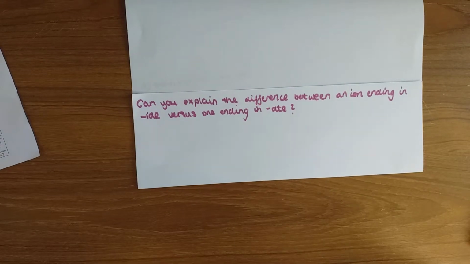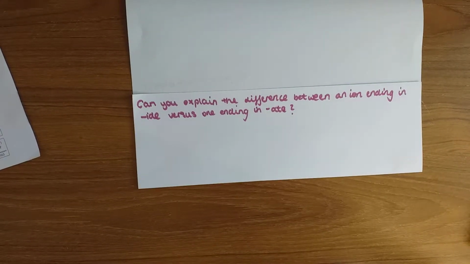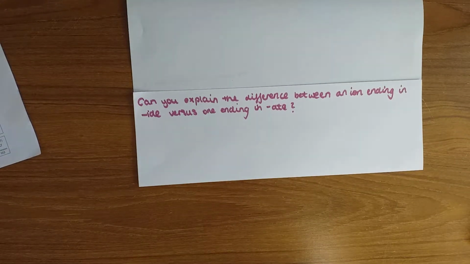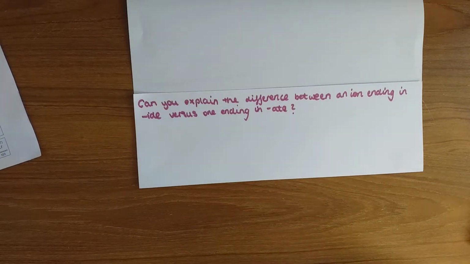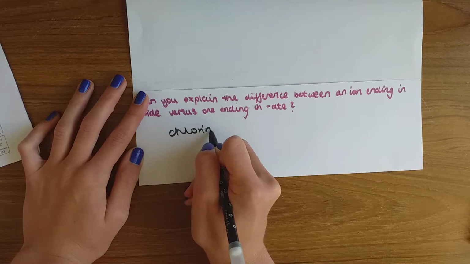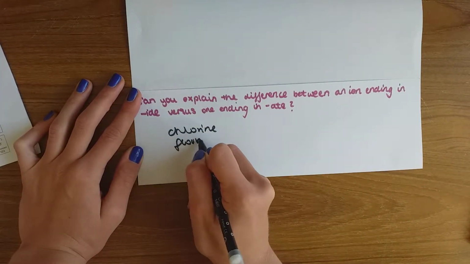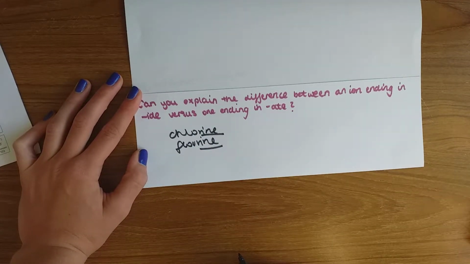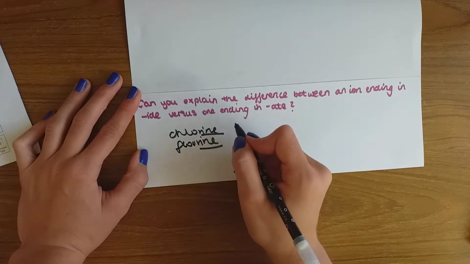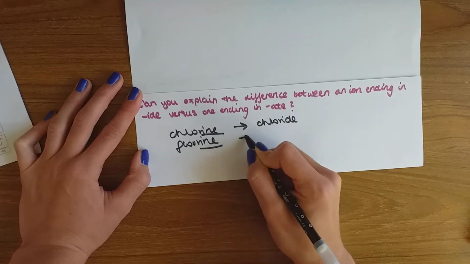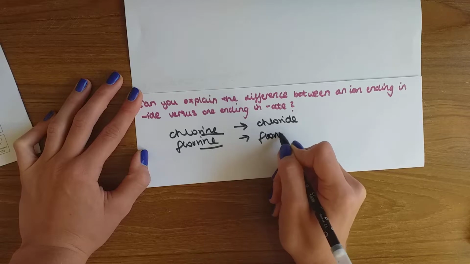I've got another question ready for you. Can you explain the difference between an ion ending in IDE versus one ending in ATE? All the non-metals, such as chlorine and fluorine, end with INE, but when they form ions, they change to chloride and fluoride.